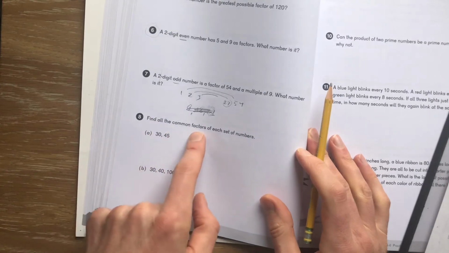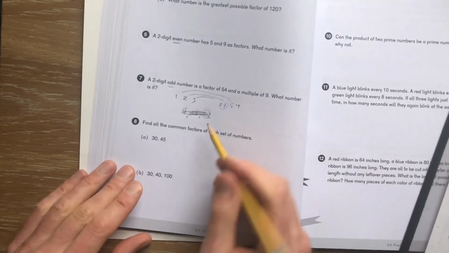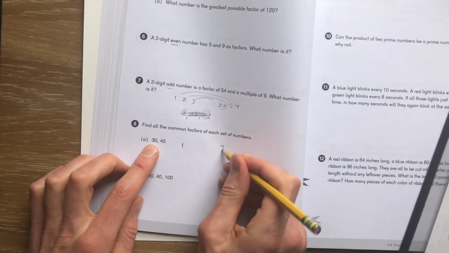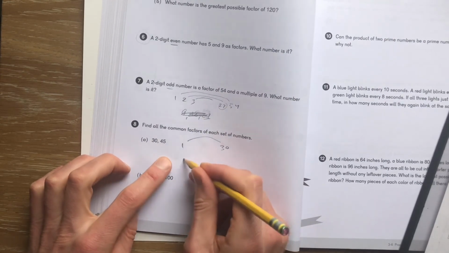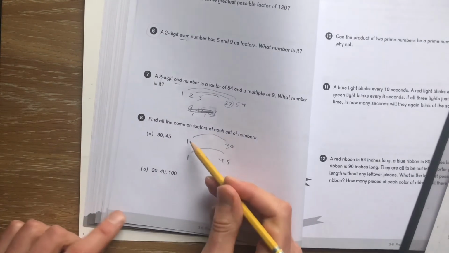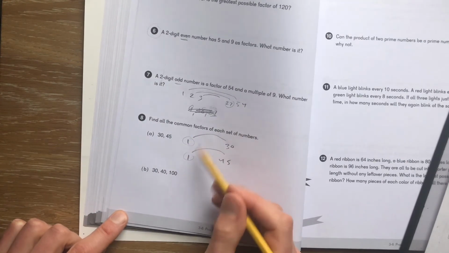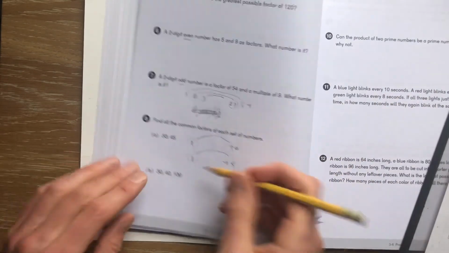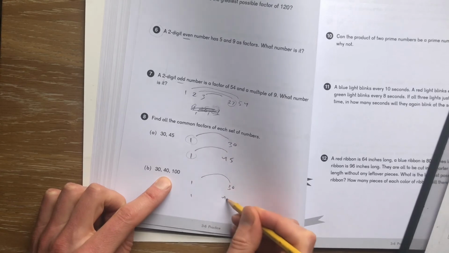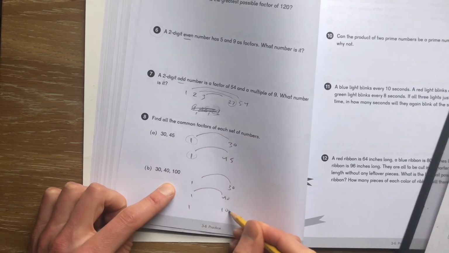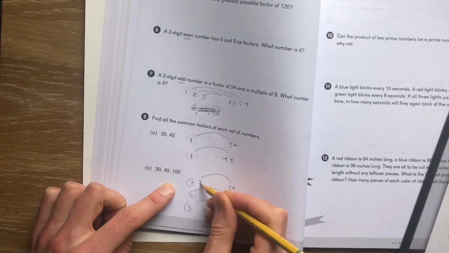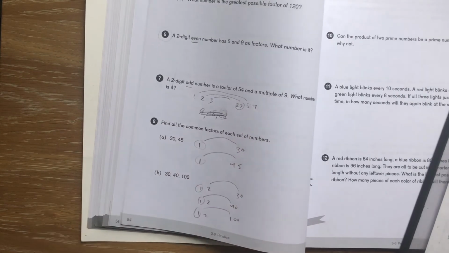Number 8, find all the common factors of each set of numbers. So you've got to find common factors, which what that means is you do the factor rainbow for 1 and 30 and 1 and 45, and you see what are the common factors. As you know, 1 is going to be a common factor of every number, and then you've got to do these ones too. So you know 1's a common factor. Does 2 go into these numbers? I think they probably do.